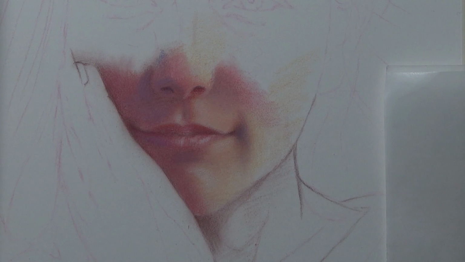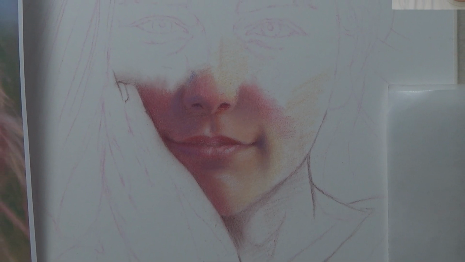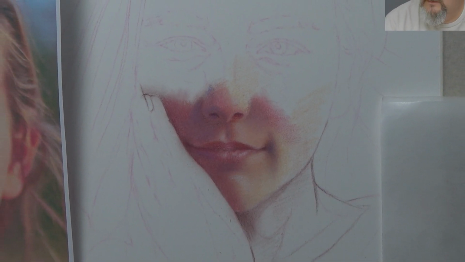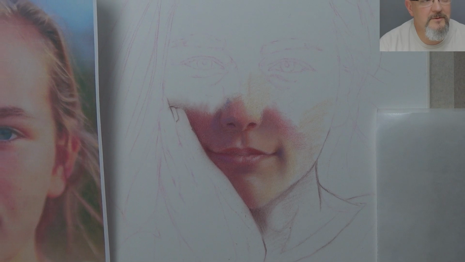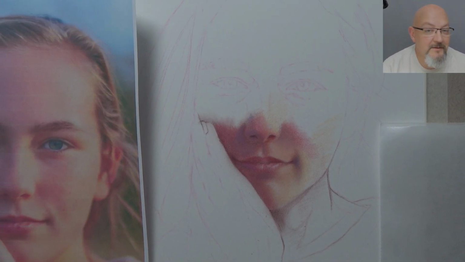Hopefully that gives you a pretty good idea of what is possible with the Grisaille approach. Even though we didn't get entirely through an entire project, we did do a mouth, and hopefully that was interesting. And I do want to show you what a project can look like by the time you're done or nearly done. There's a particular portrait I've been working on, and I'm almost done with it entirely. So I want to show you that.